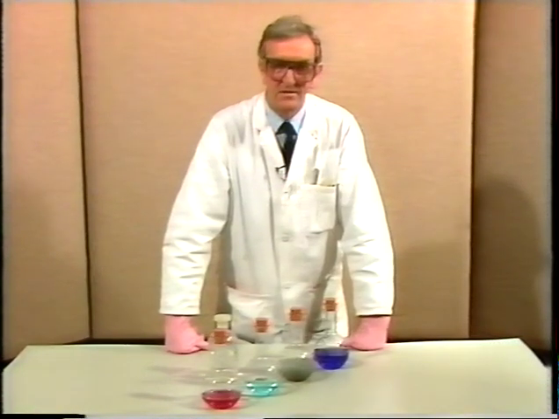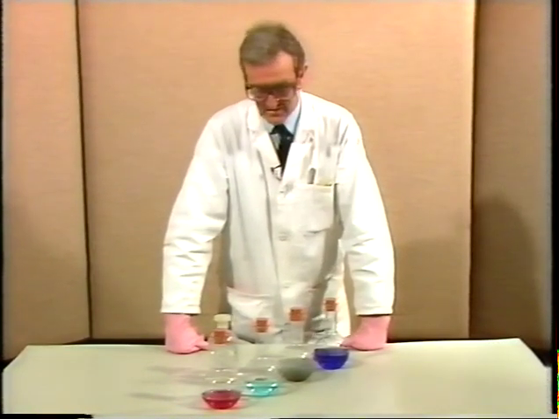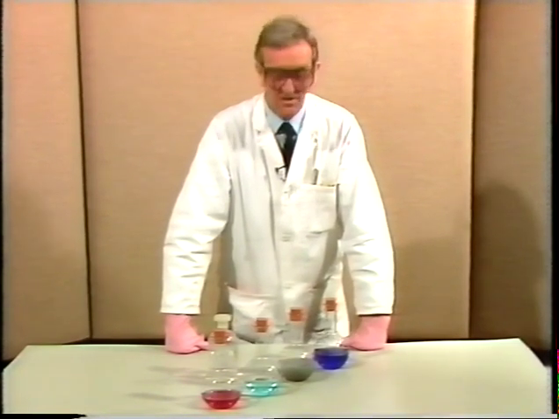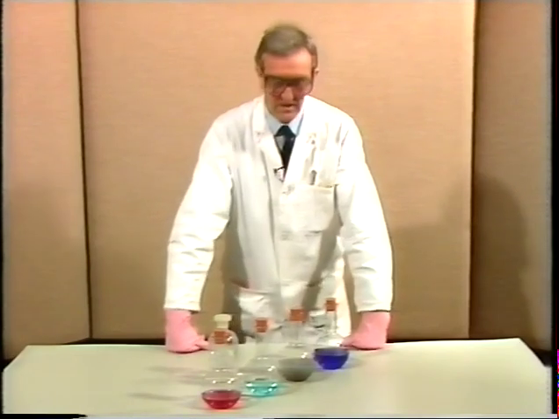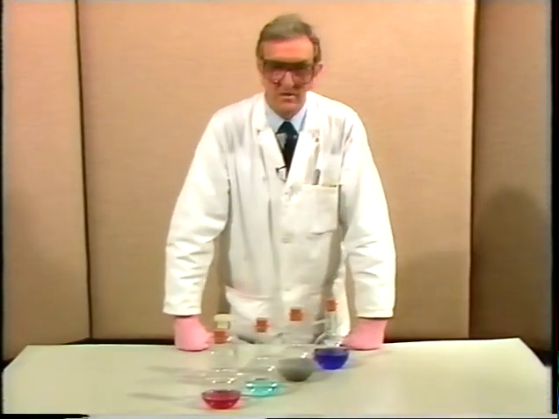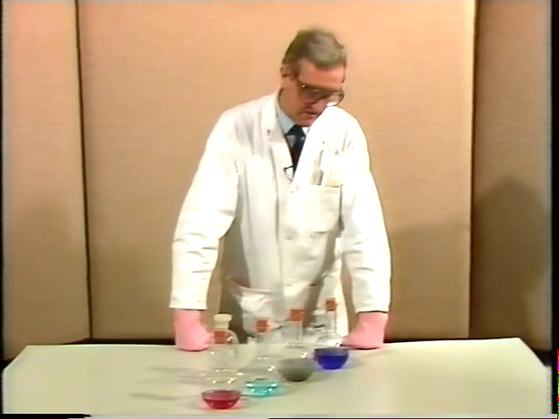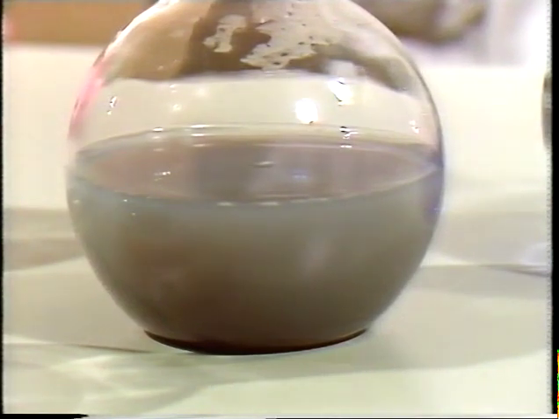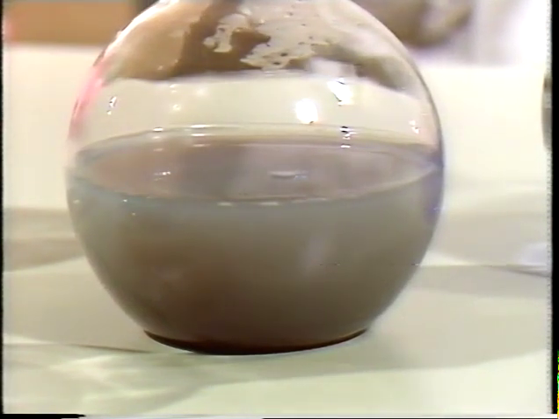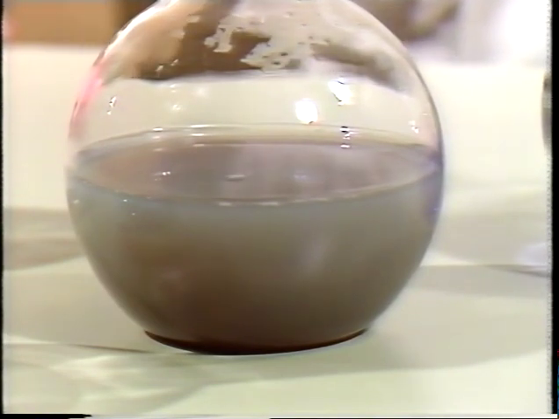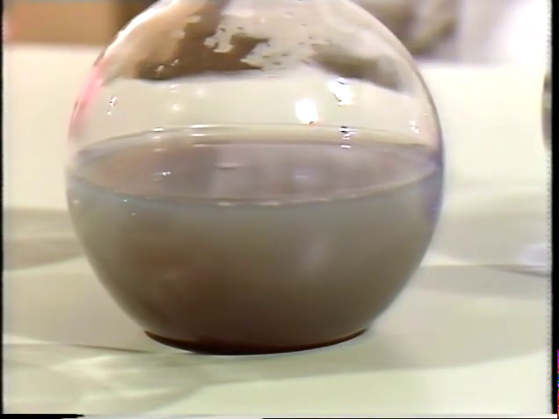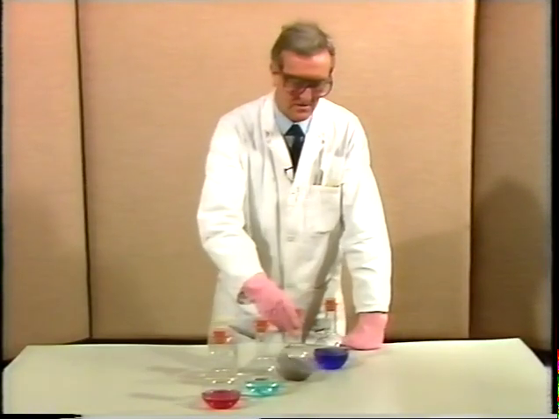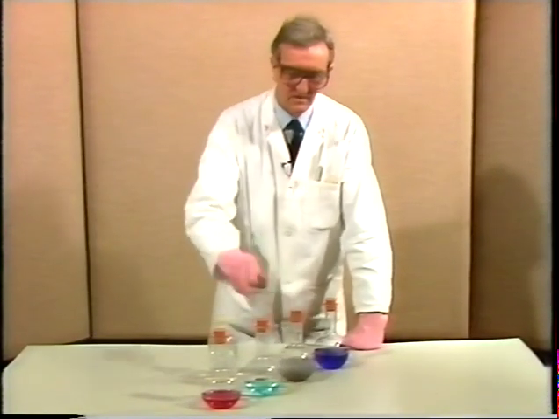Chromium 3+ is a peculiar metal in that it has a D3 configuration and its reactions tend to be slow. You might be used to organic reactions taking a little while to go, and chromium 3 is a little bit like those. You can begin to see now that that green precipitate is dissolving to form a violet solution. And it's the violet solution of the 6 ammonia complex, the hexaamine. We'll come back to it as the reaction proceeds.